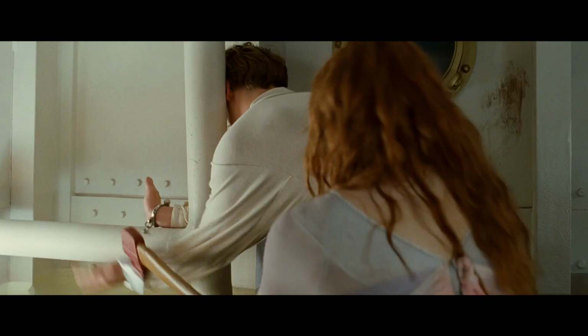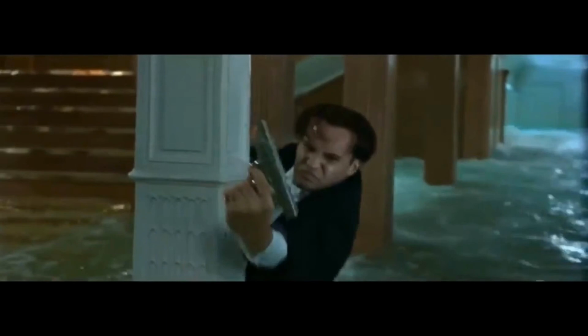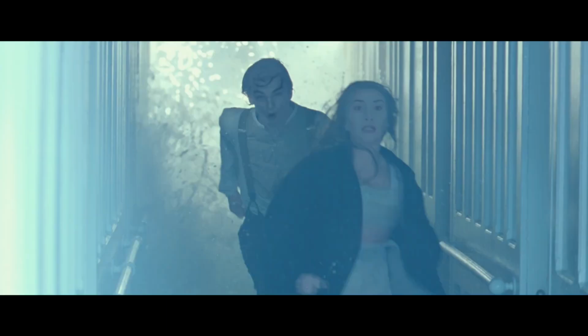Rose rescues Jack. Rose jumps out of the lifeboat Cal and Jack put her in. Cal gives chase. Jack and Rose run. Yes, there's a lot more to see in this act, but much of it has to do with the ship sinking and little to do with the actual main story. It's pretty neat to watch, though.